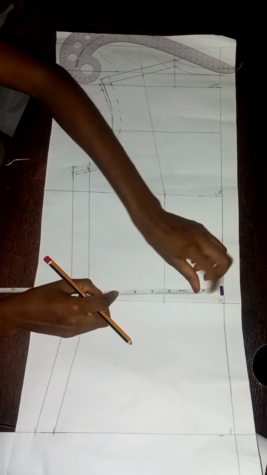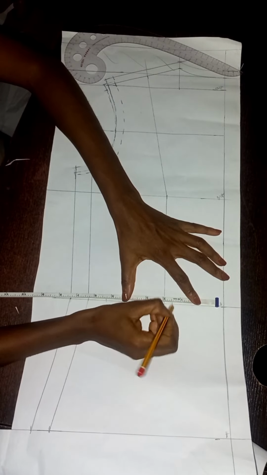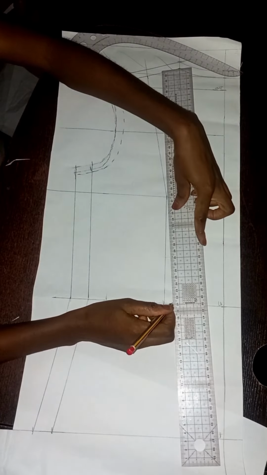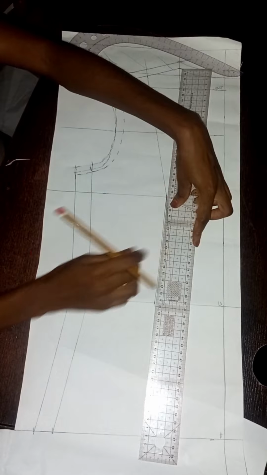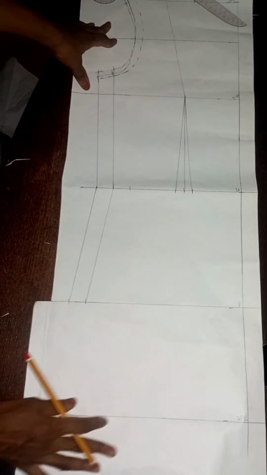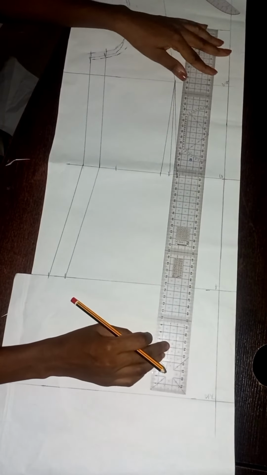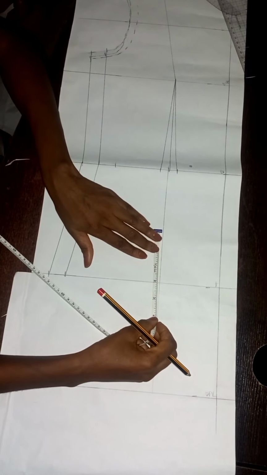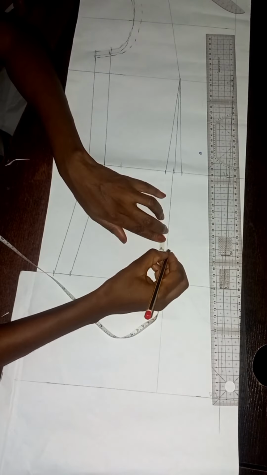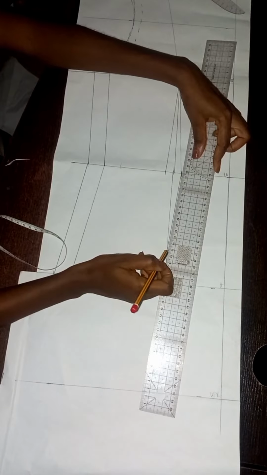Now on the waistline, you are going to be marking your 0.5 dart allowance, and you connect that to your armhole line. Then we'll move on to the lower part of our pattern. And you're going to be extending your dart line all the way down to the end of your dress. You then mark upwards 2 inches above the hip line. Then connect that back to the waist dart.